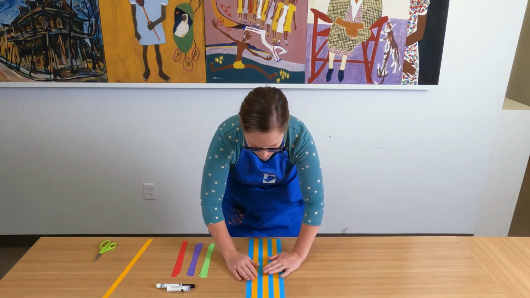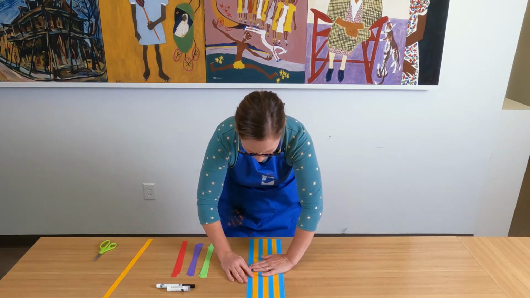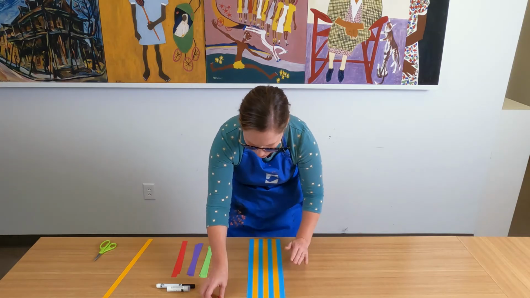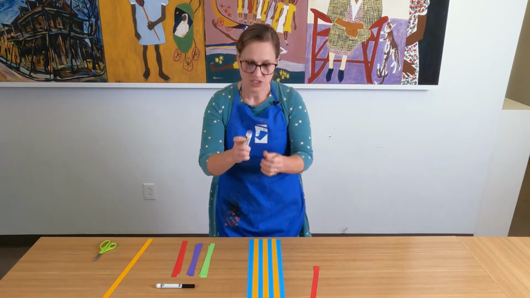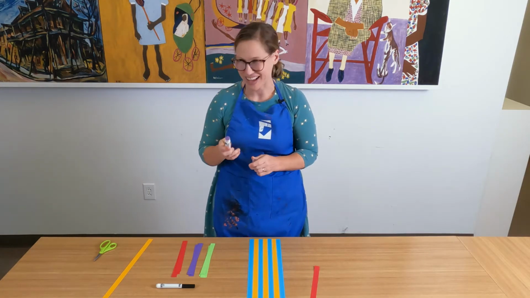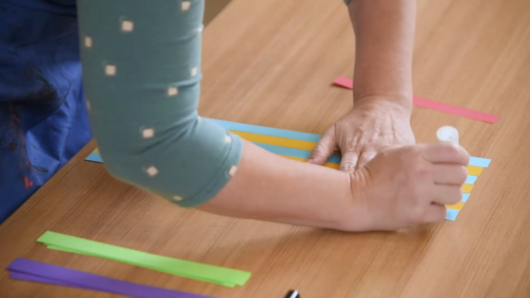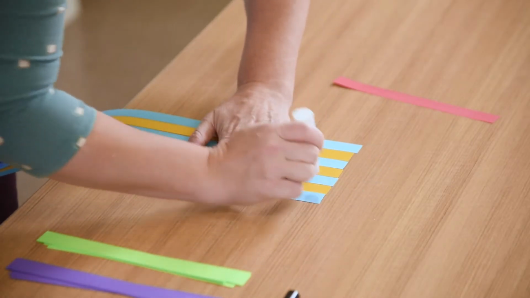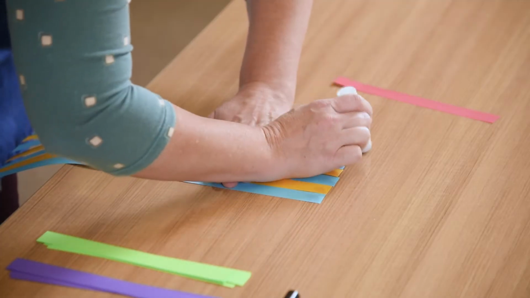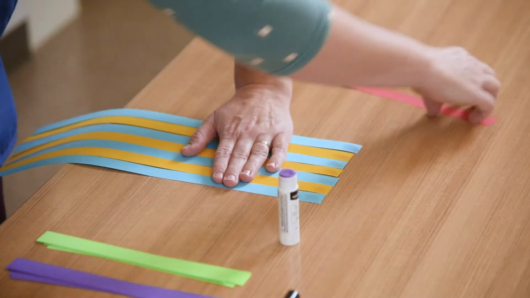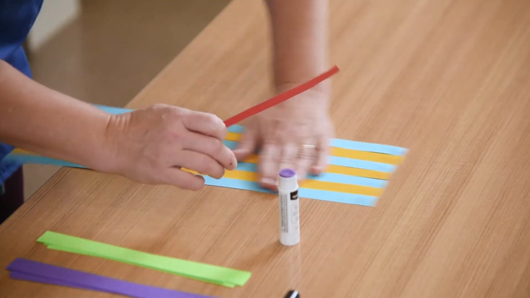Now that I have these arranged on my red paper strip, I'm going to hold my hand over these and slide that red strip out of the way. I wanted to make sure that they were all going to fit. And I'm going to be using my glue stick. You need to grab that glue stick from your Family Day at Home kit. I'm just going to put some glue on the end of each strip. Just like that. Then I'm going to make sure they're nice and lined up.